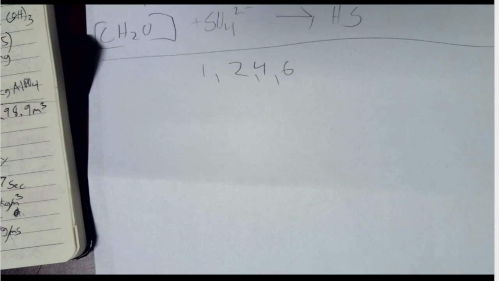Hello, folks. We are going to finish up the Chapter 16 homework. Chapter 16 is the last of the aquatic chapters. So we're going to look at problems 1, 2, 4, and 6. This is a little bit more heavy on math, so try to stick with me.